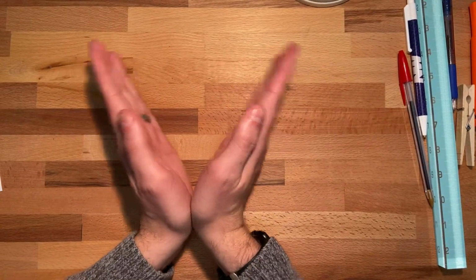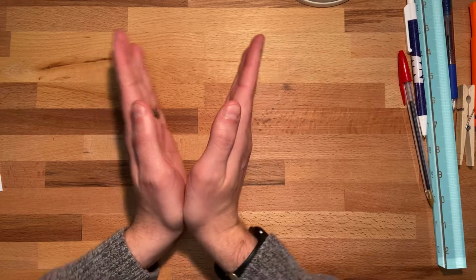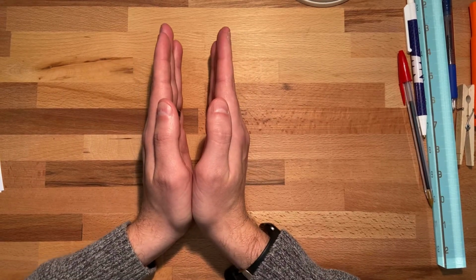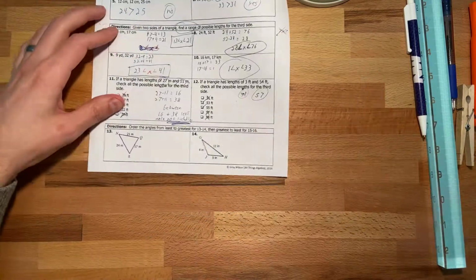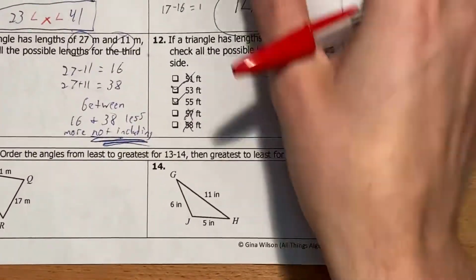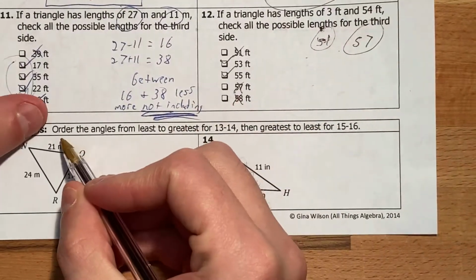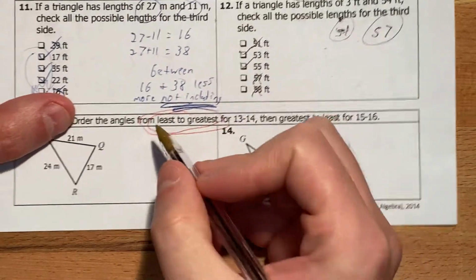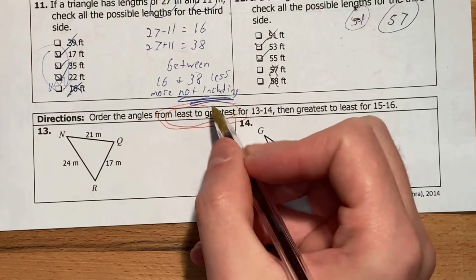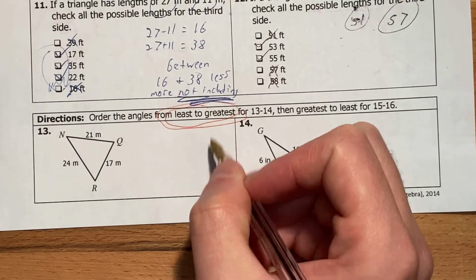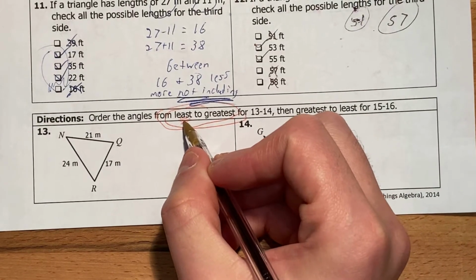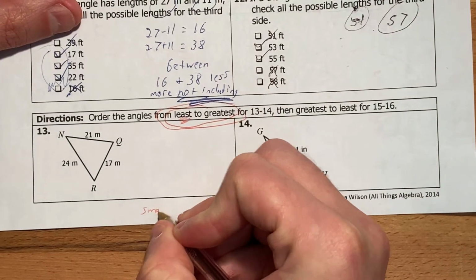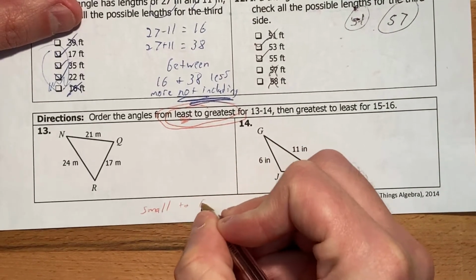And that's it. A bigger angle makes a bigger opposite side. Smaller angle makes smaller opposite side. And we are now able to do all of this right here. First of all, always read the directions. It says to order the angle from least to greatest. A lot of times you are asked to do it the other way as well, from greatest to least. So do make sure you are doing the smallest first. So small to big.